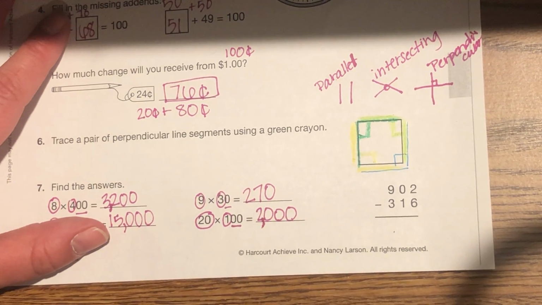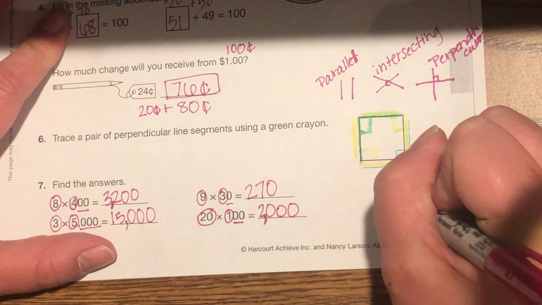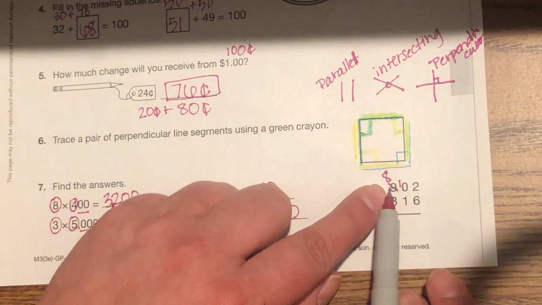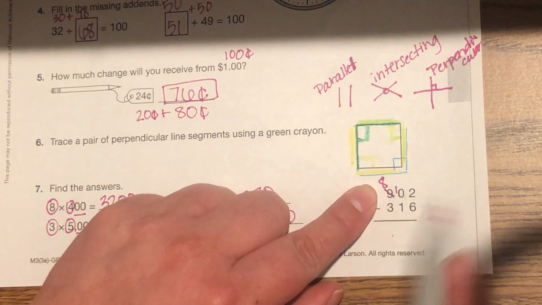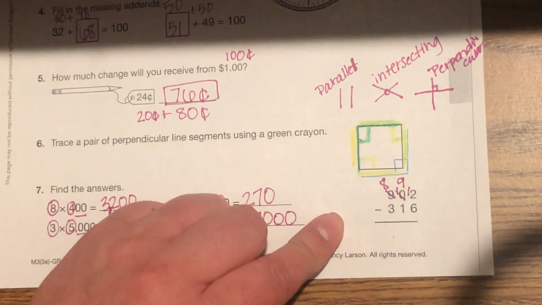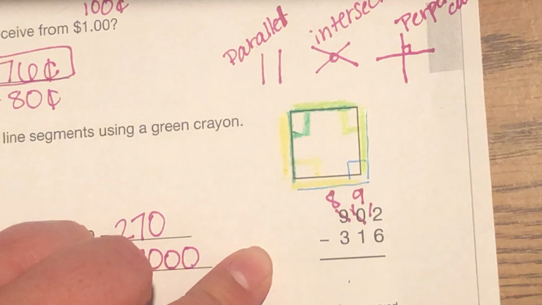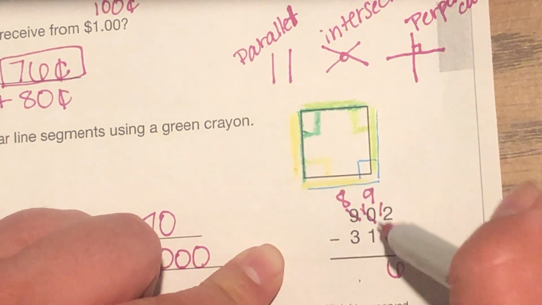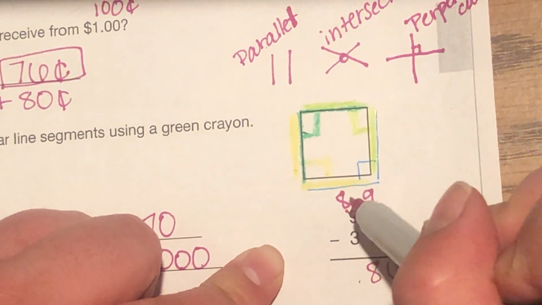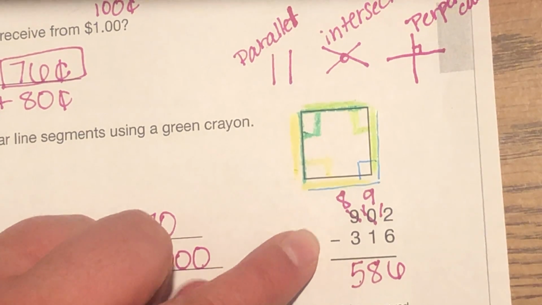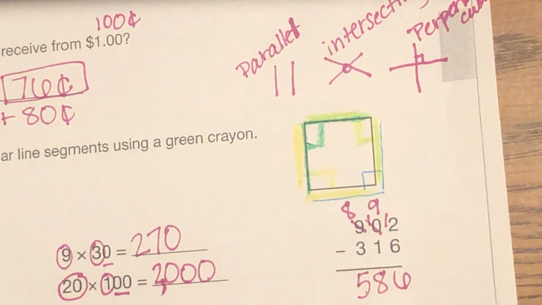All right, let's do some subtraction here. 902 minus 316. Cannot take away, so I'm going to borrow. I know I can't borrow from 0, so I jumped over to the 9. That becomes 8, so that I can have 10 tens, which I will then borrow for and make 12 ones. I'm going to zoom in. Okay. Sorry. Okay. 12 minus 6 is 6. 9 minus 1 is 8. 8 minus 3 is 5. So 902 minus 316 is 586.